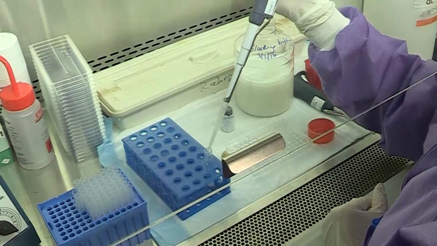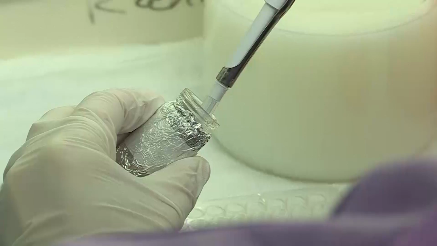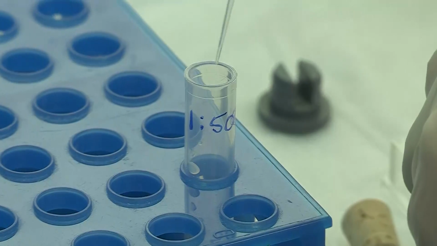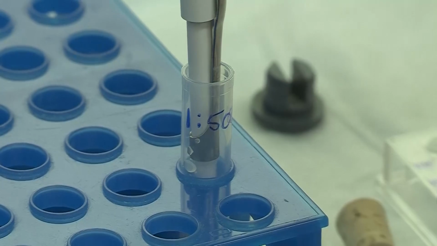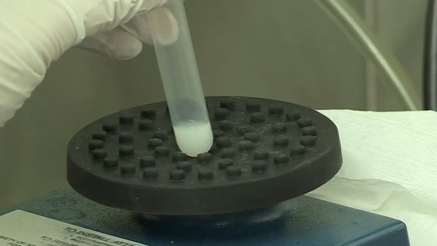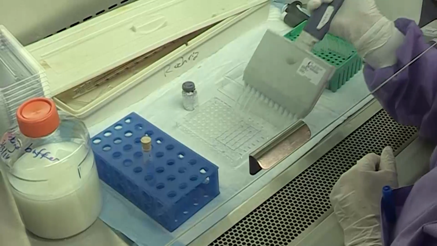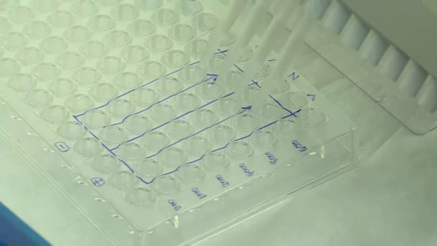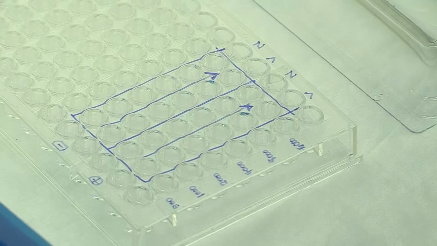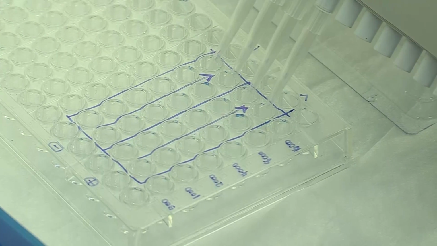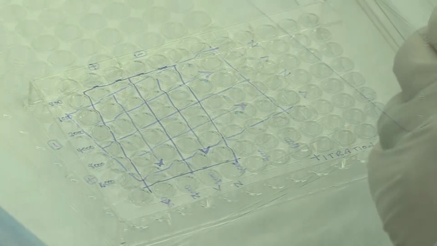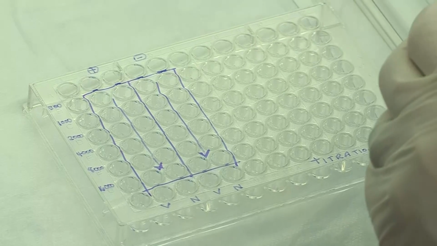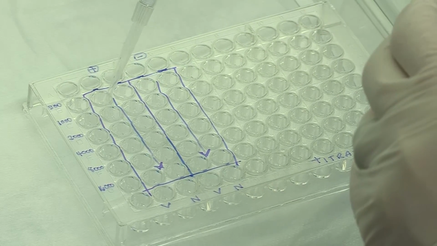Add 1 microliter of conjugate to 500 microliters of blocking buffer. Vortex. Put 50 microliters of blocking buffer into the bottom 5 rows. Put 100 microliters of the 1 to 500 diluted conjugate in each well on the top row.